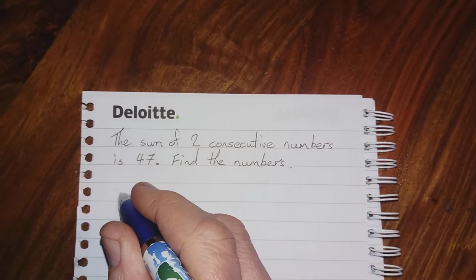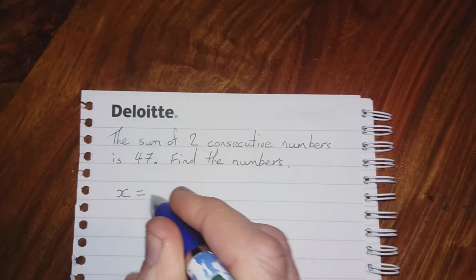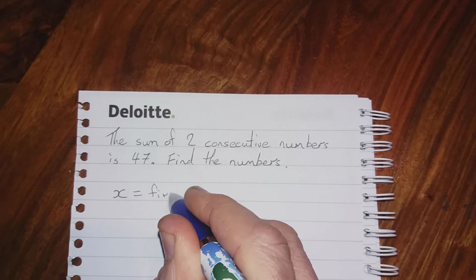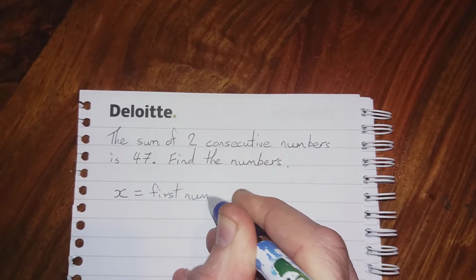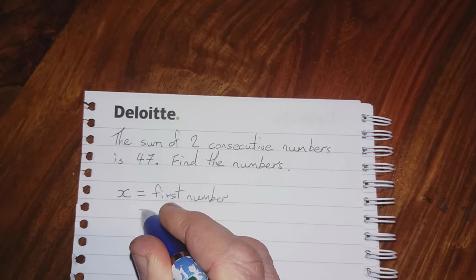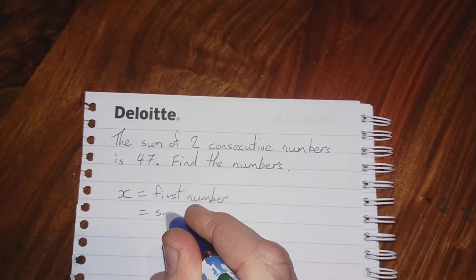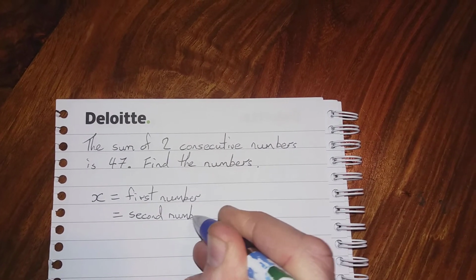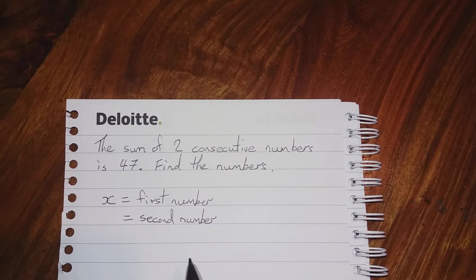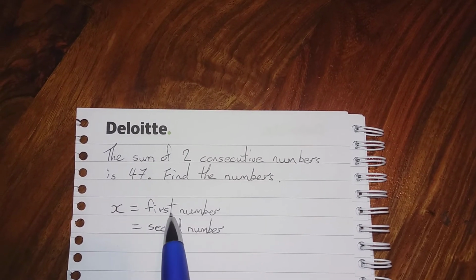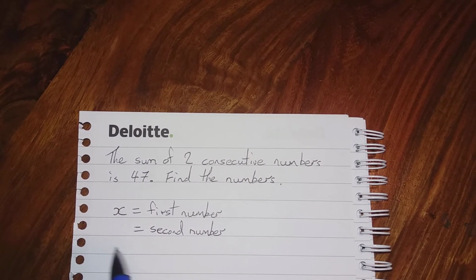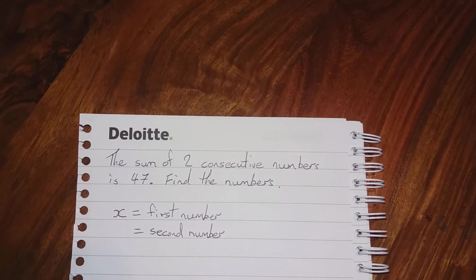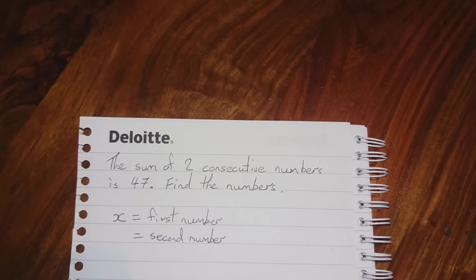So for instance, if I use x again to represent one of the numbers that I'm looking for, one of my unknowns, and I call it the first number, I can't now say let y equal the second number, because I'm not allowed, in these particular types of equations we're doing, to use two different letters. So if x is the first number, then I must come up with some kind of expression that represents the second number and can only have x's and numbers in it, no other letters.